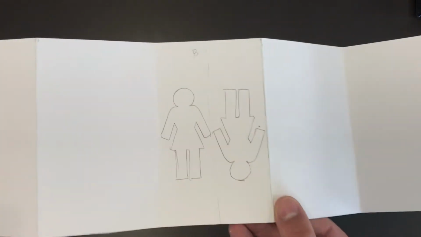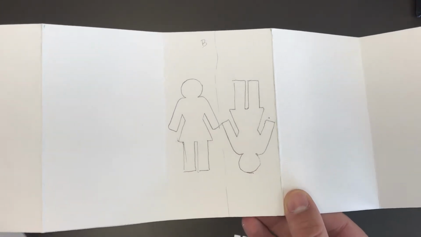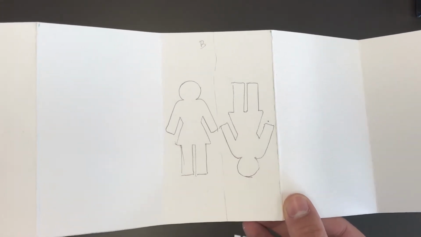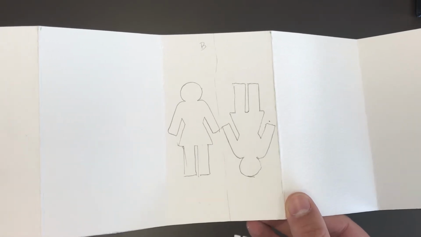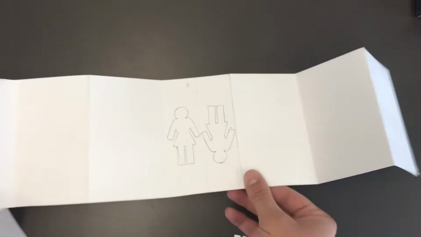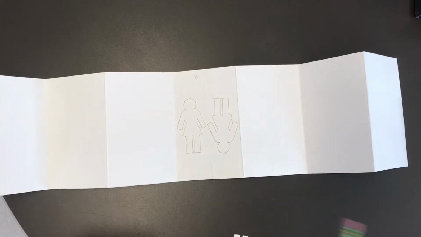Okay, so I have two. They're opposite sides, but it is balanced because there's one on each side. All I did was just flip the image. The next step I have for today is to color it in. You can color it in any way you want because balance doesn't need to have specific color schemes.